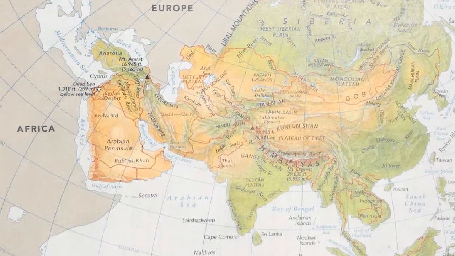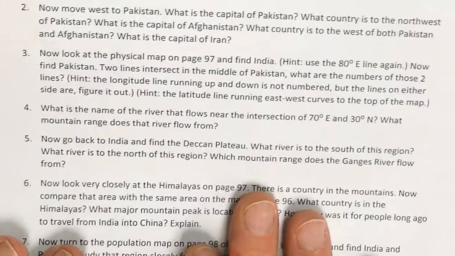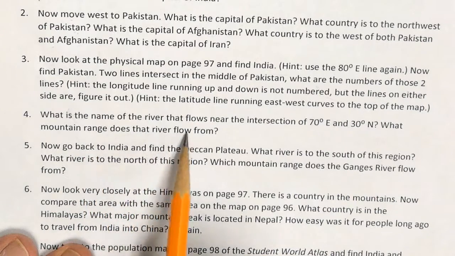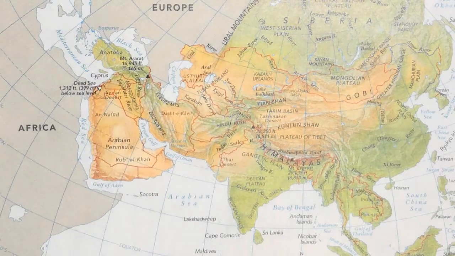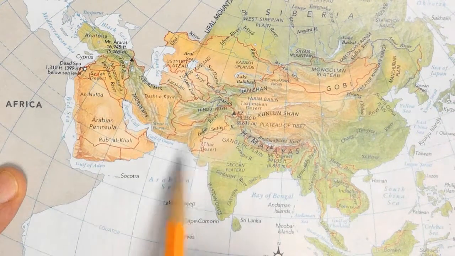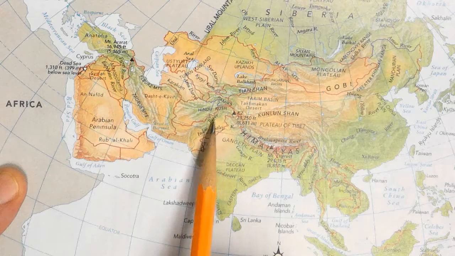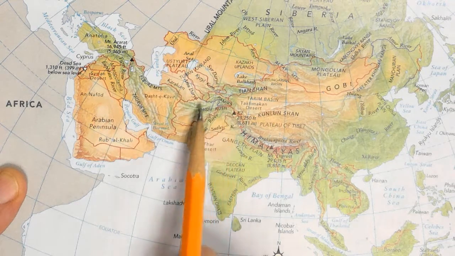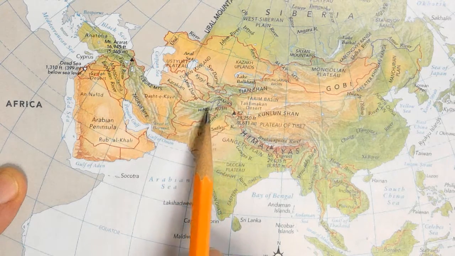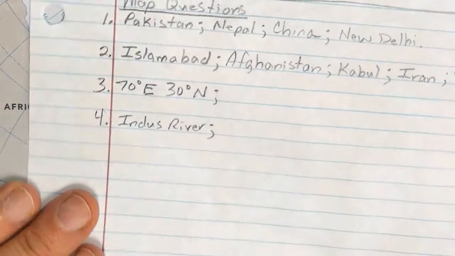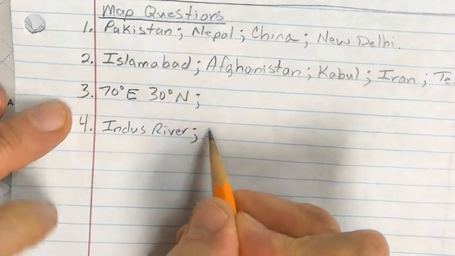Okay, next part of number 4. What mountain range does that river flow from? If we zoom back in or look really closely on your book, everybody look at your book real close right here. Find that river. It goes up into these mountains. What are these mountains called? Well, there's a name right there, Hindu Kush, and it's written right along those mountains. Okay? So that's the name of the mountains. So we go back to our answer sheet and write Hindu Kush.